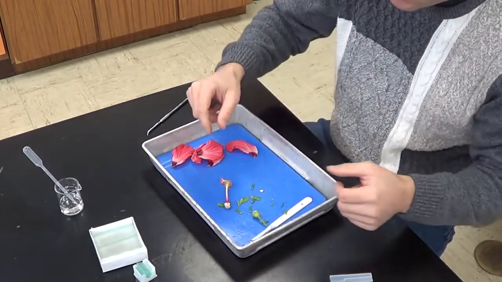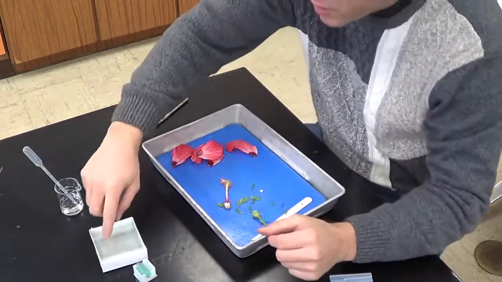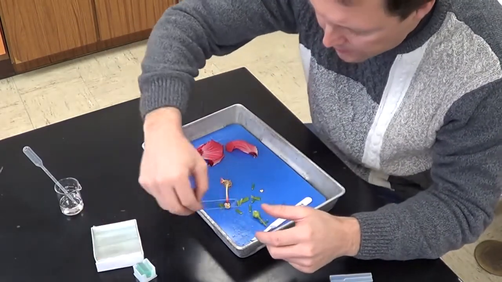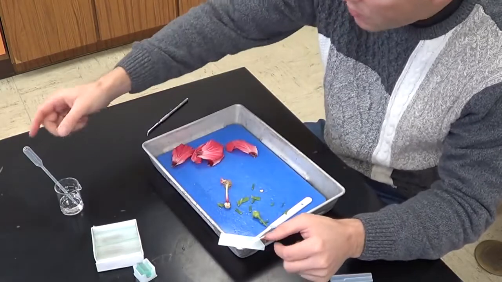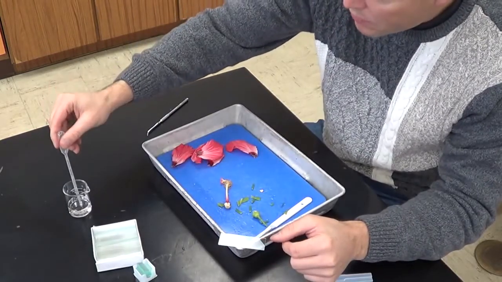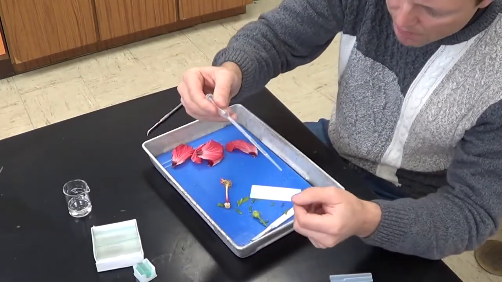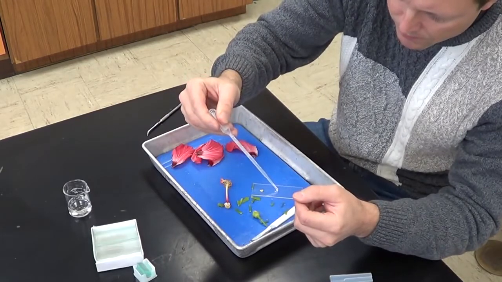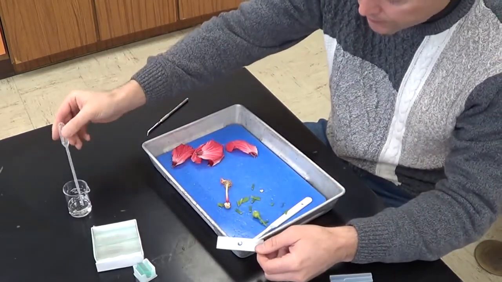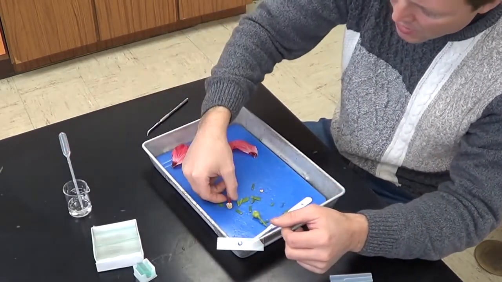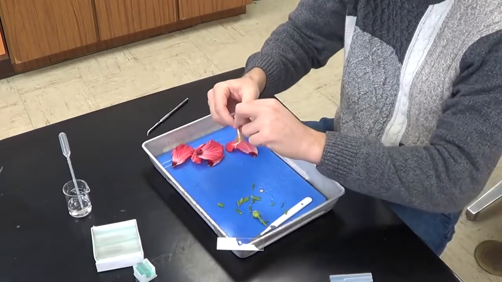The next thing we're going to do is take another clean glass slide, and now we're going to make a wet mount. I'm going to take a drop of water, put a single drop of water on this glass slide. There we go, right in the center. And I'm going to take this structure right here.